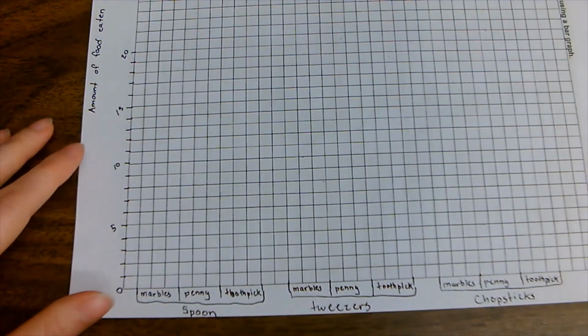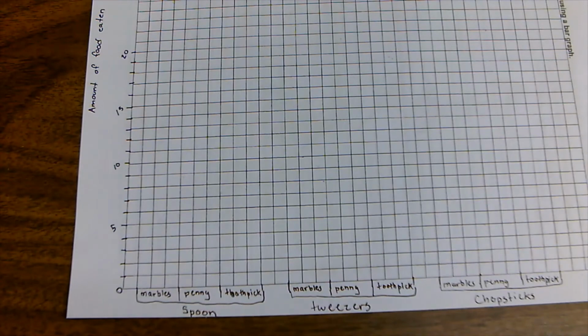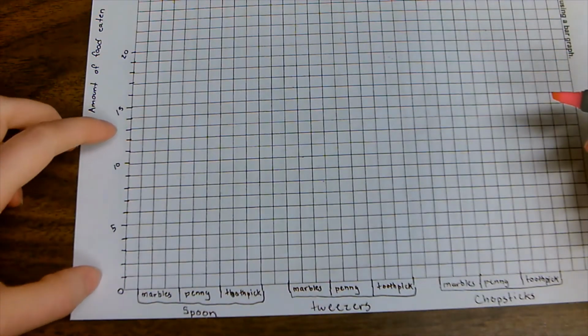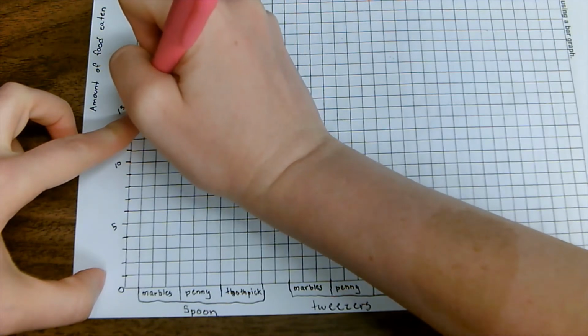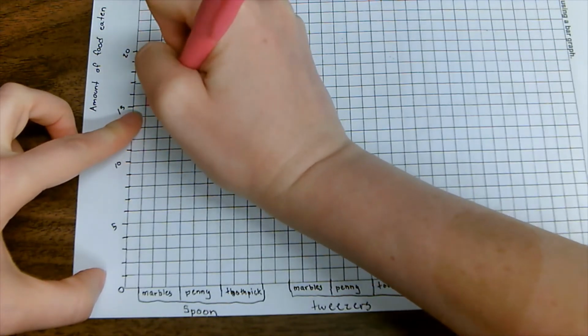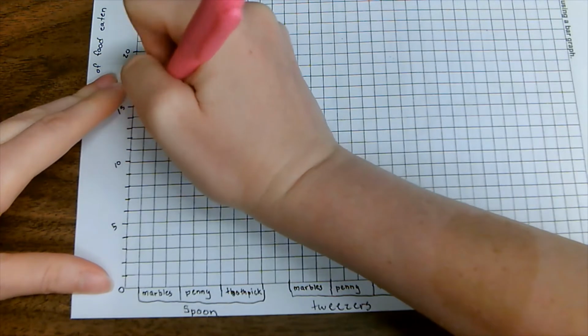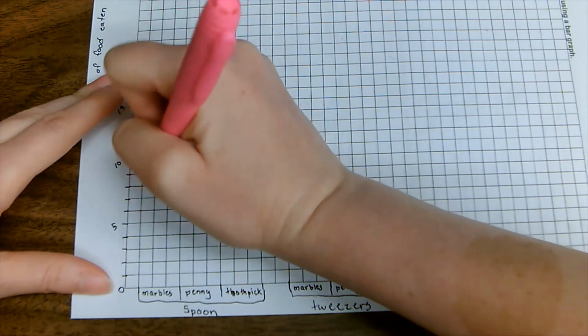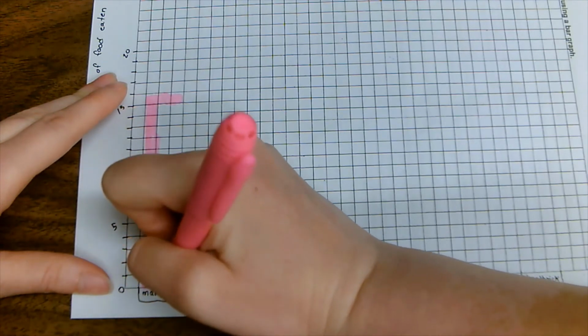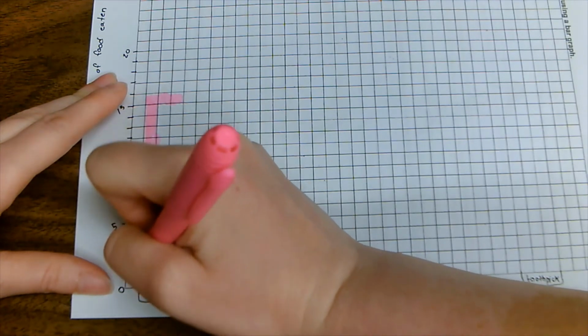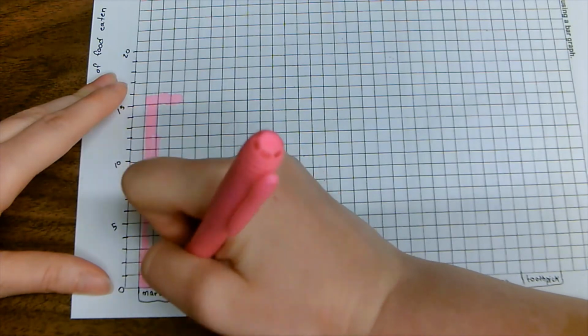I'm going to color code this, so marbles, 15, 16, and I'm coloring in my bar.